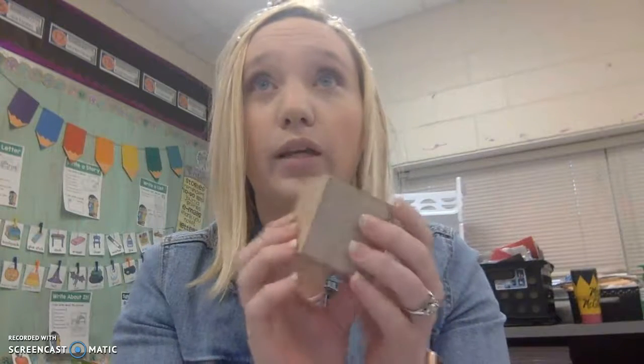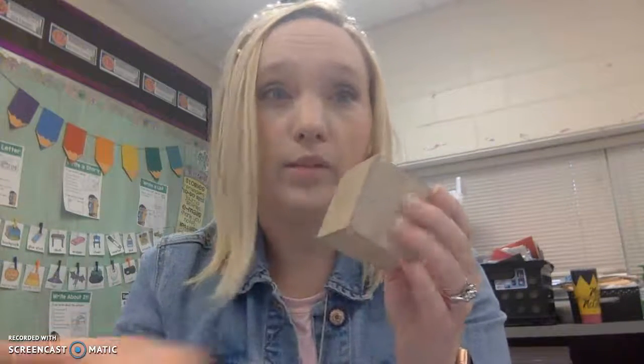A cube is a three-dimensional shape. Can you say 3D? Good. 3D shapes are shapes that are solid. This is a solid shape. And I like to remind my kids when we talk about 3D shapes that 3D shapes are shapes that pop out at you. They're not flat, they're solid, and they pop out. So this is a cube, and that is one of our words this week. Can you say cube? Very good.